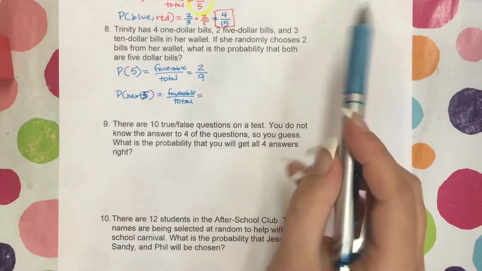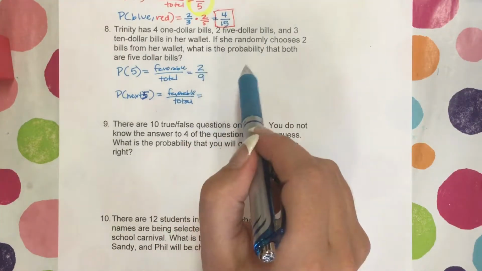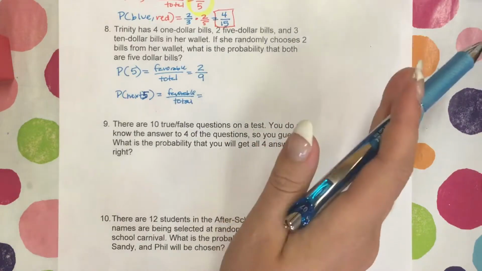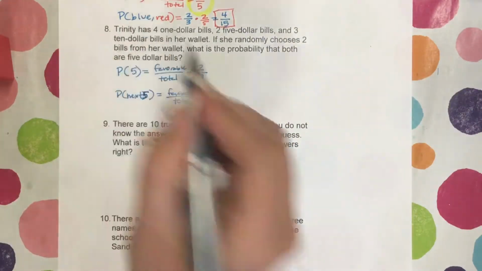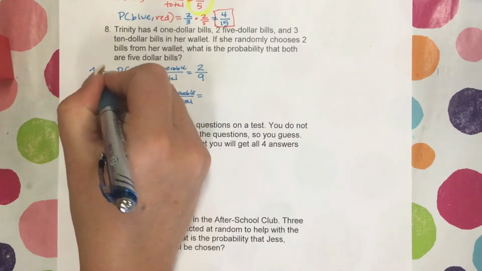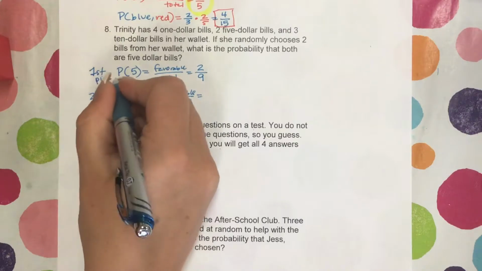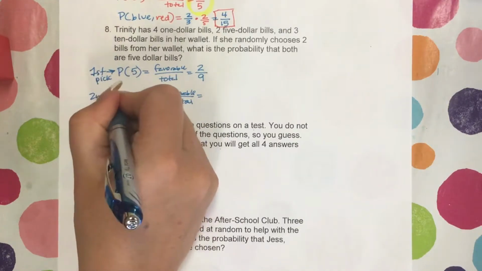Okay? So we have already picked out a 5. So that means one of the 5s is now gone because we picked it. This is our first pick, and this is our second pick. Okay, so first pick probability and second pick.